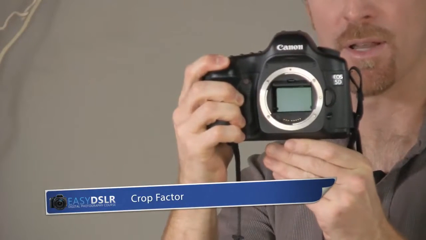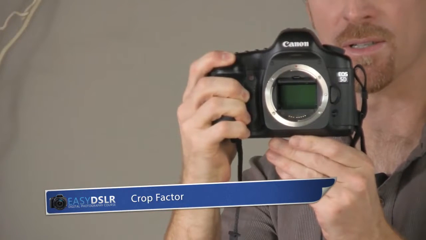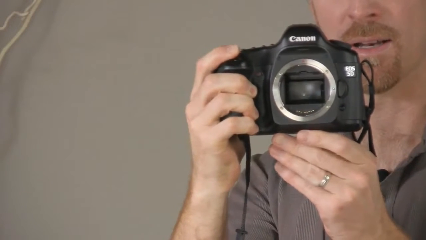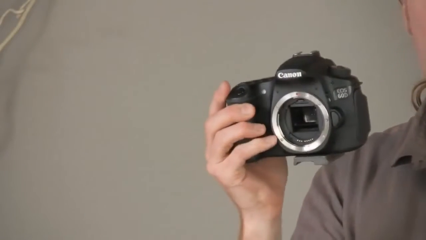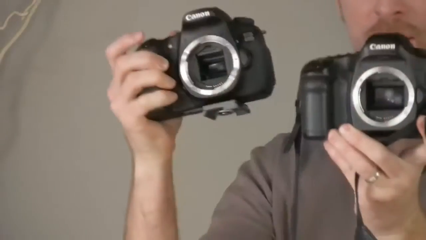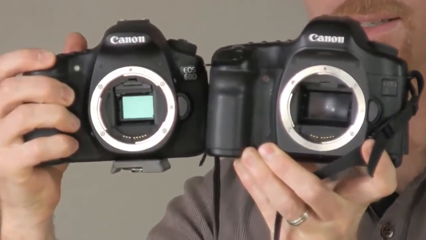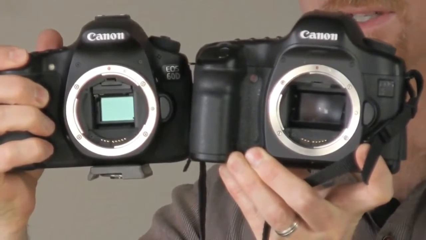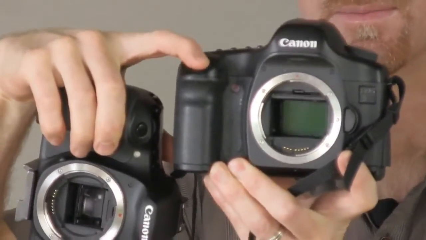Okay, so let's move the mirror out the way, and that's the actual sensor at the back. I'm taking a long exposure here so you can see. And now if I put that side by side with the crop factor, okay, so here we have the Canon 60D. Okay, so there's the 2 cameras side by side now. And you can see the sensor size on that one's a lot smaller compared to this one.